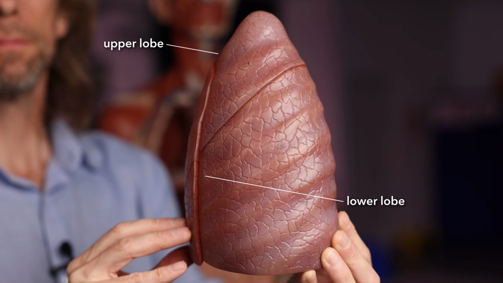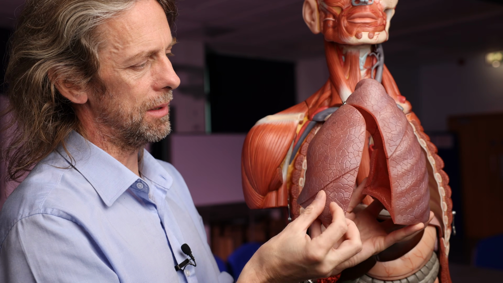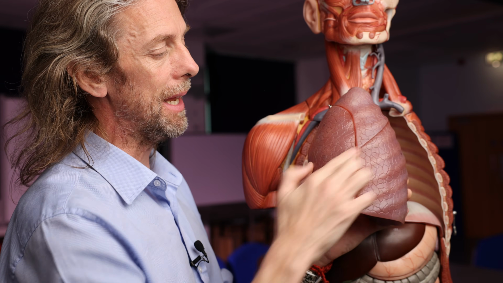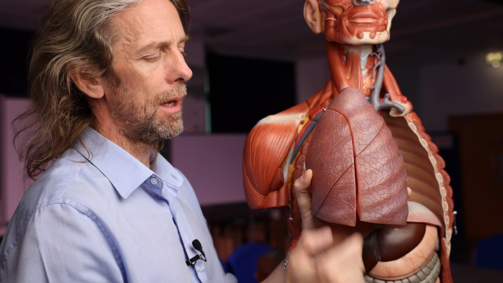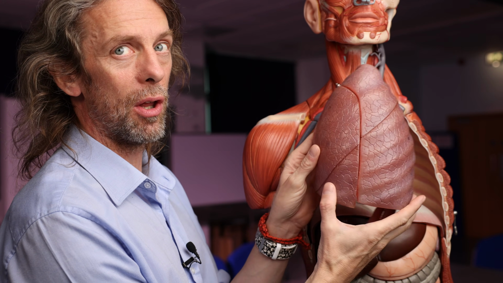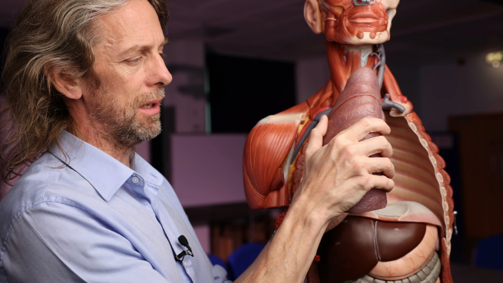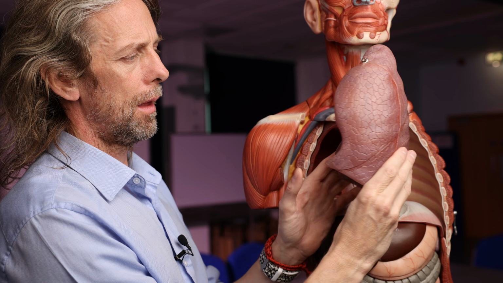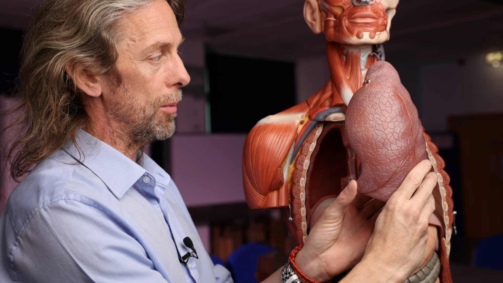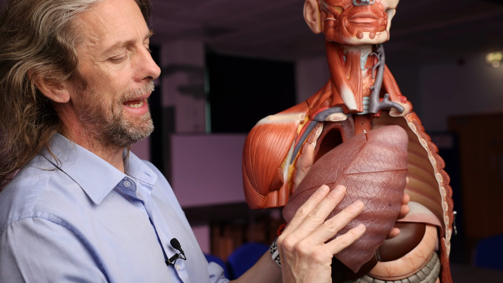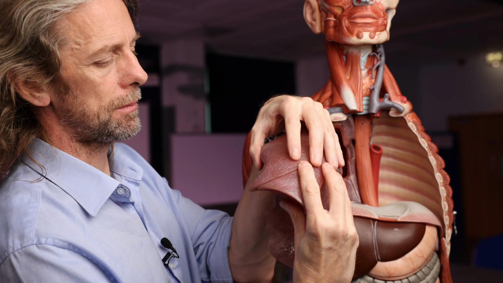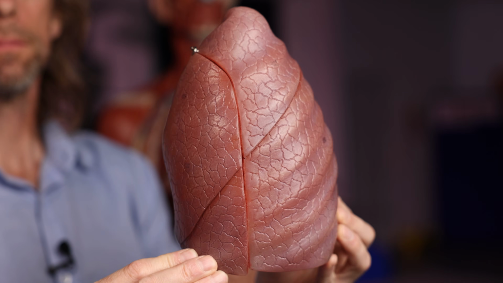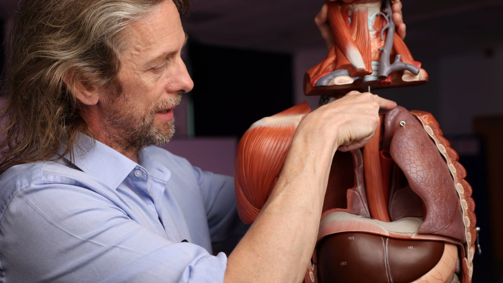And as I turn the lung around, ignore this cut here, which is just a model thing. This line here is representing the oblique fissure, because it's running obliquely between the upper lobe and the lower lobe. So as I turn the lung round, you can see that the lower lobe is large and very posterior. So it's all about volume, it's all about surface area. In a real lung, I would be able to separate the lobes at the oblique fissure. I'd be able to pull those 2 lobes apart. They're quite separate structures.